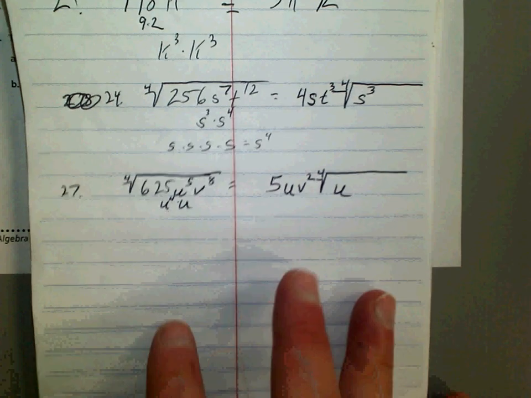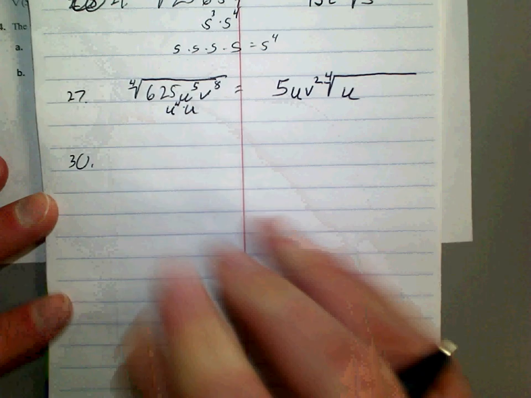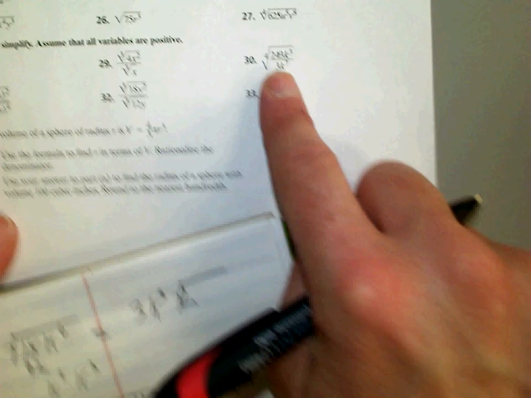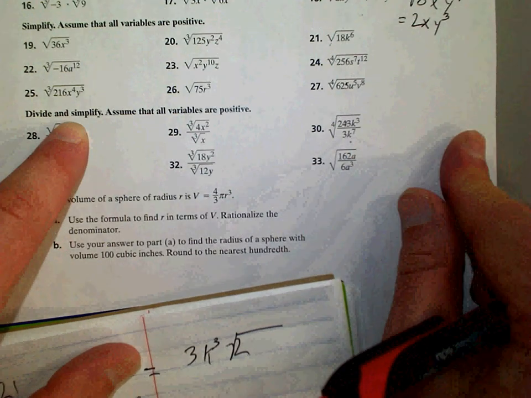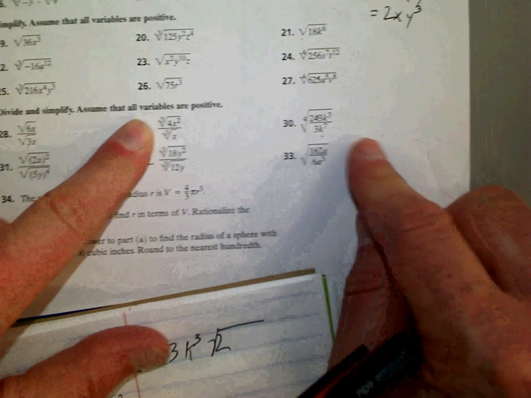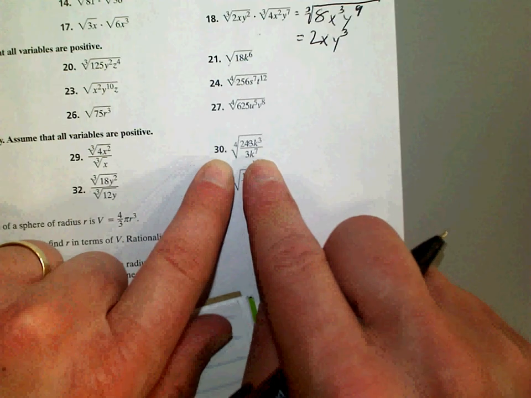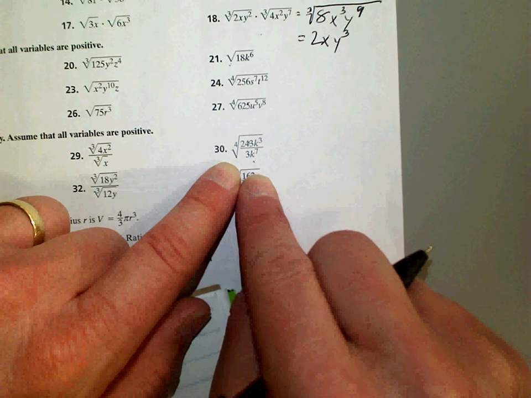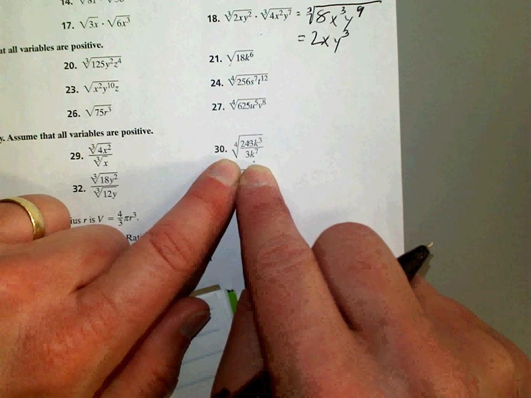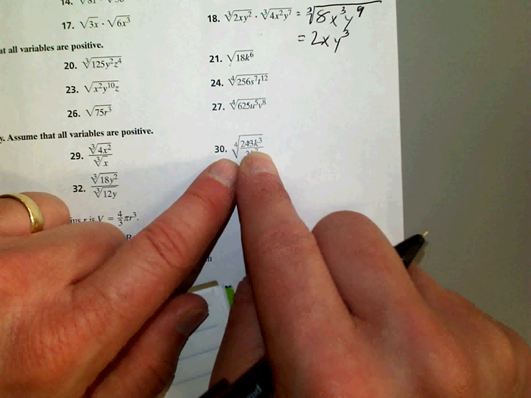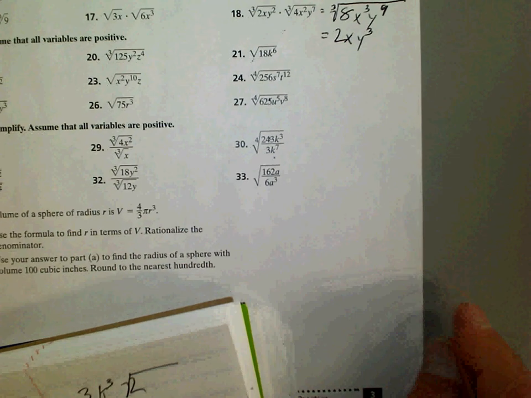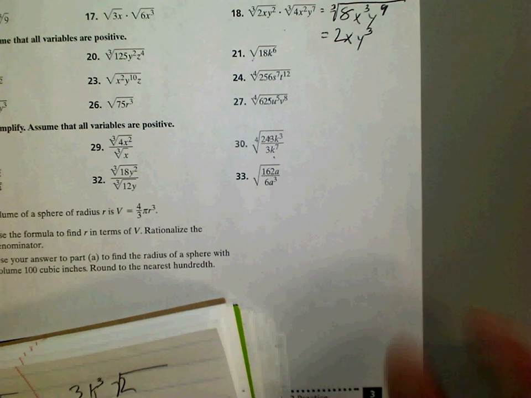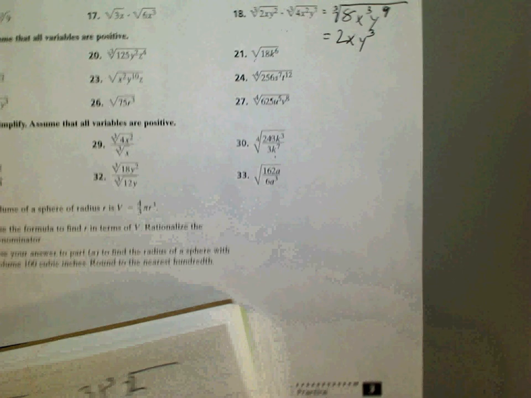All right. Now let's go to 30. On this one it says divide and simplify, assume that all variables are positive. So when you look at this radical, it's the fourth root of 243 k to the third over 3 k to the seventh. The instructions help me think this might be a time that I could actually divide the radicands first. Let's try that.